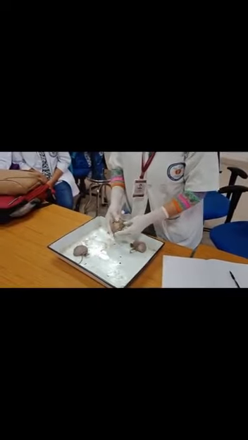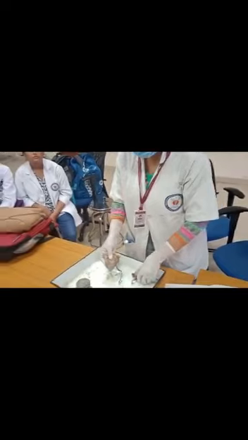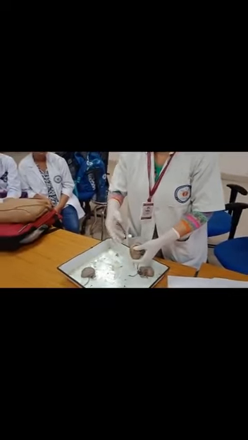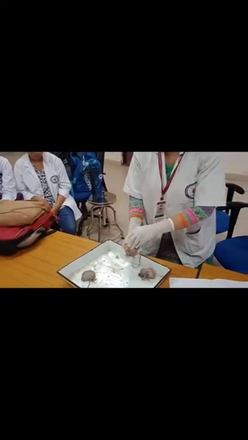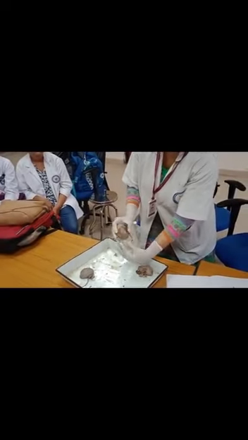Now, the examiner will ask you, tell me about the segments of the kidney, the vascular segments. So, it has 5 vascular segments. This is apical, this is caudal.